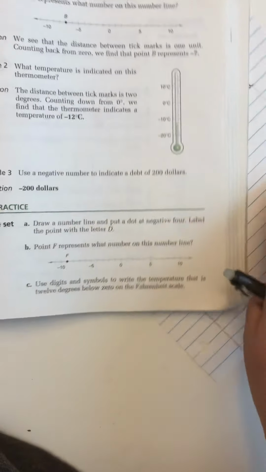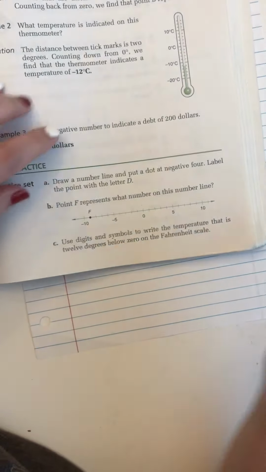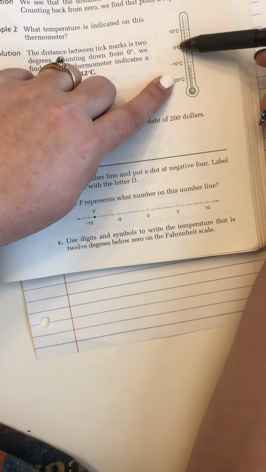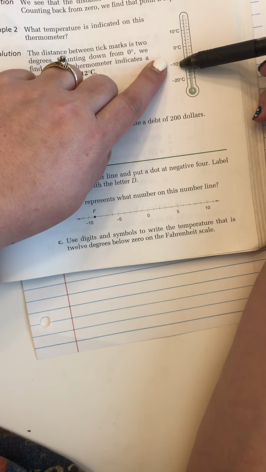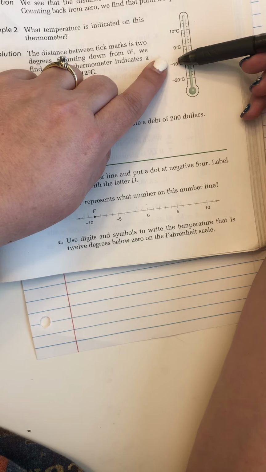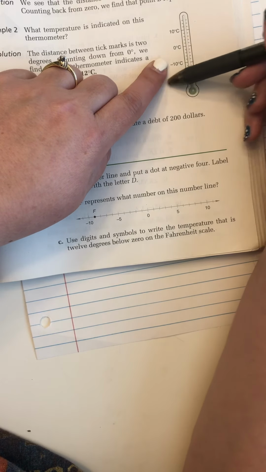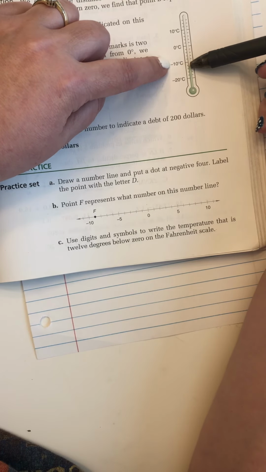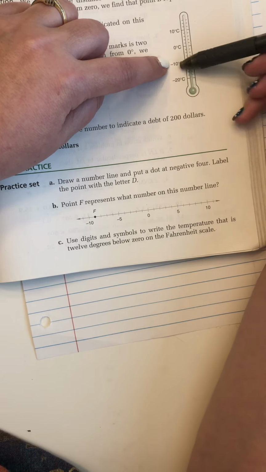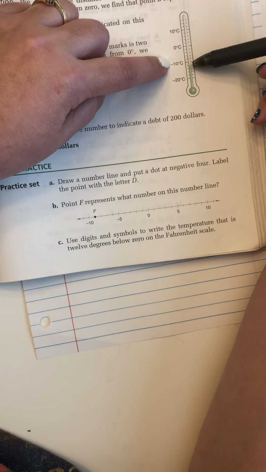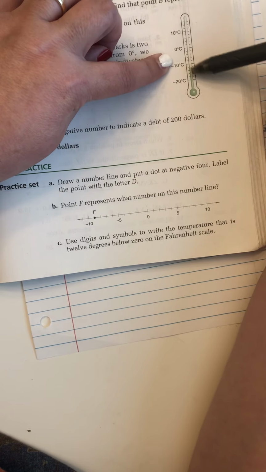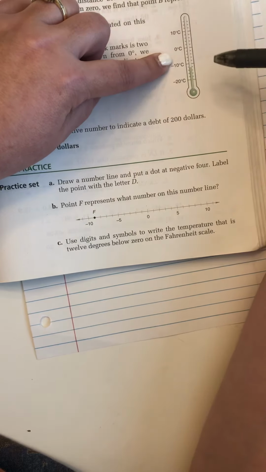So if we are trying to find out what temperature this thermometer is pointing to, we know it's not going to be between 0 and -10. It's going to be somewhere between -10 and -20. So the numbers we have to find out: we have 1, 2, 3, 4, 5 divisions for that 10 degrees. Each little tick mark, we have 5 tick marks to cover 10 degrees, so that would be 2 degrees per tick mark.